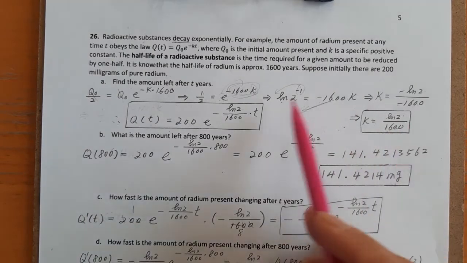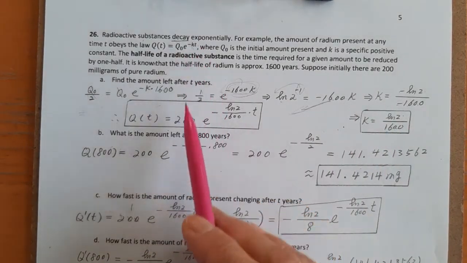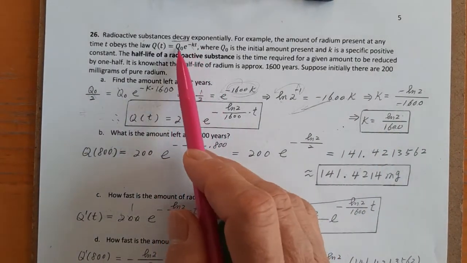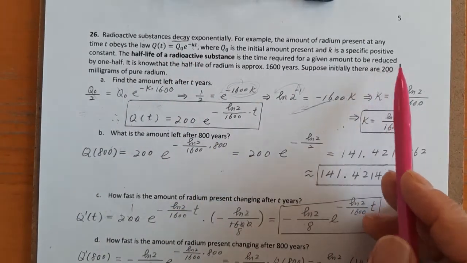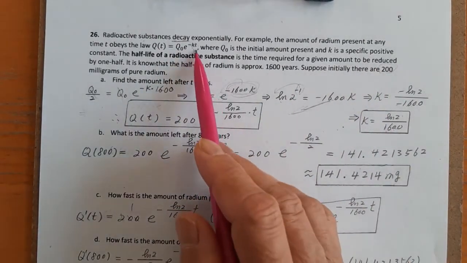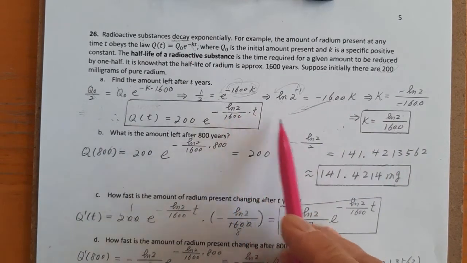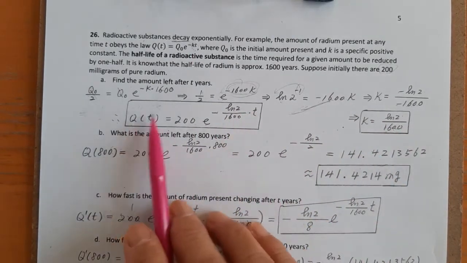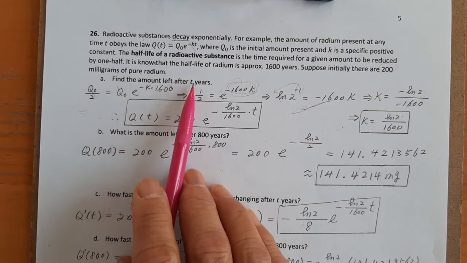And plug this number into the original function. You get Q of t equals Q0, where the initial is 200, times e to the power negative k t, where k is ln 2 over 1600. So Q of t equals 200 e to the power negative ln 2 over 1600 times t. And that is the answer to the question: find the amount after t years.